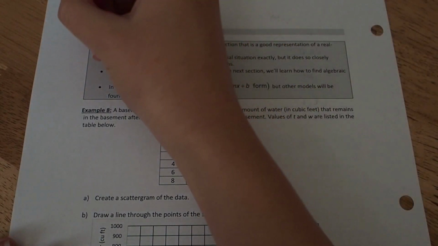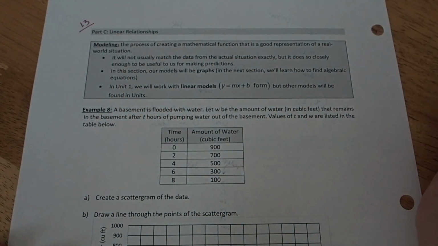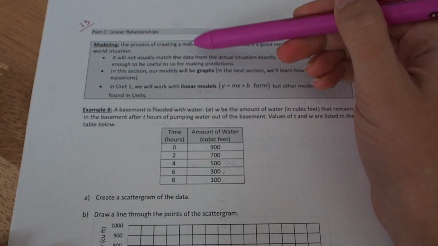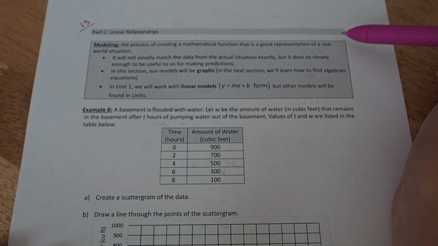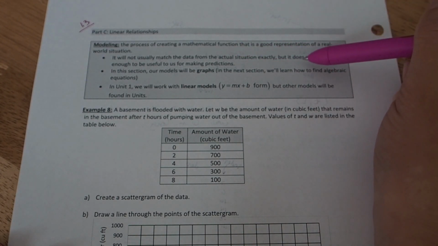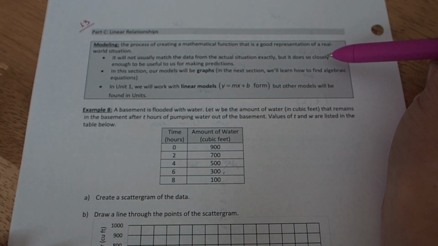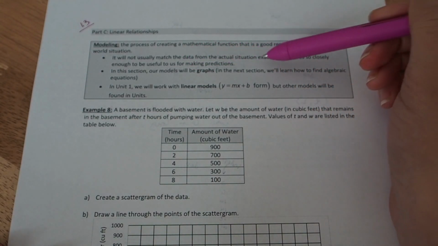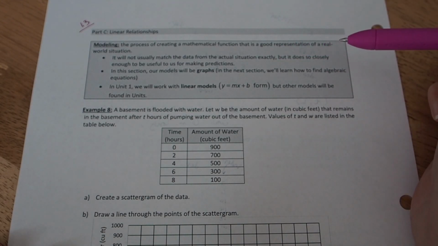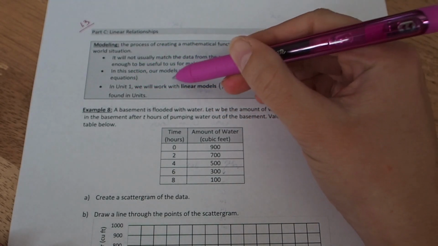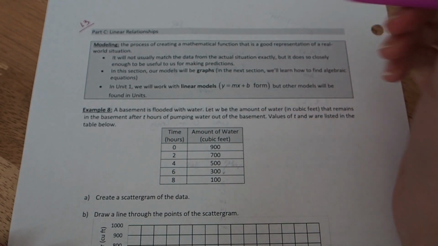This is 1.3, Part C, on linear relationships. So the first definition here is of modeling, which is the process of creating a mathematical function or equation that is a good representation of a real-world situation. It's not going to match exactly, but it does so closely enough to be useful for making predictions. In this section, our models will be graphs. In the next section, we're going to actually find equations for the models. In Unit 1, we're working with linear models. When we get to Unit 2, we're going to find other forms of models.